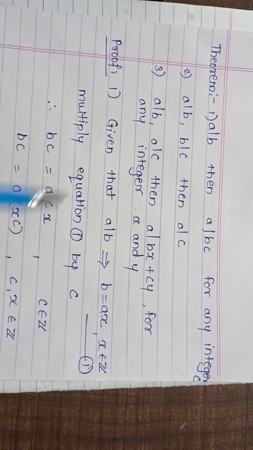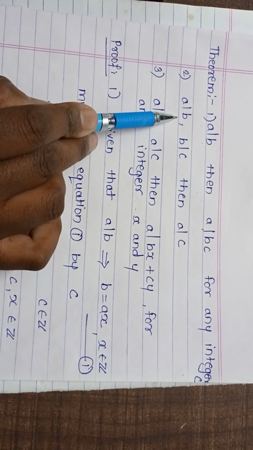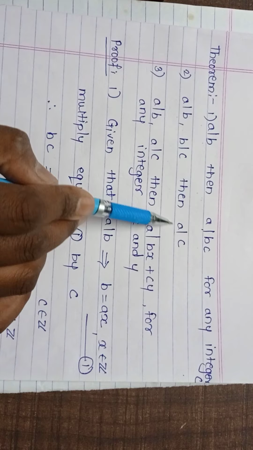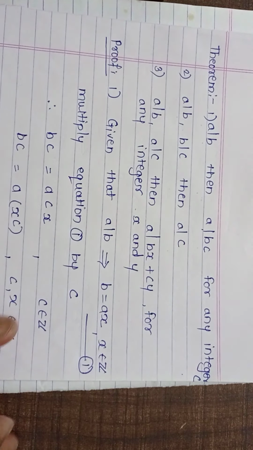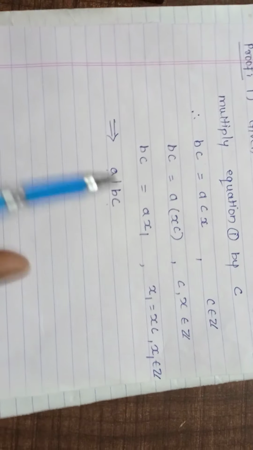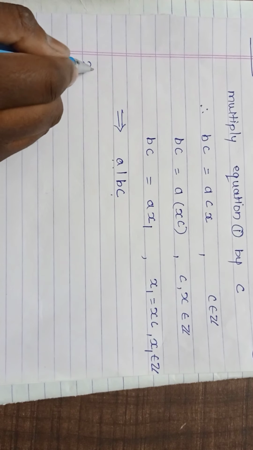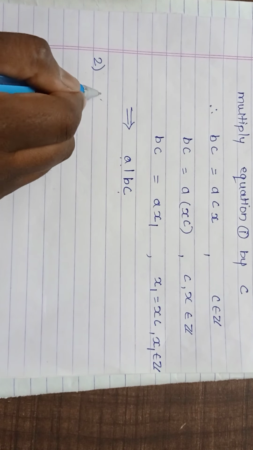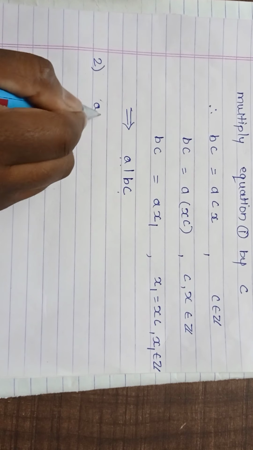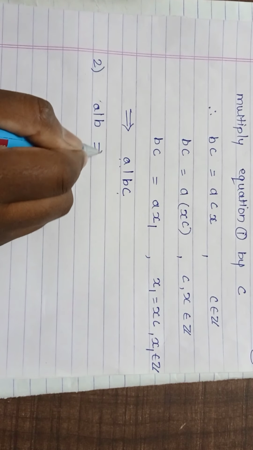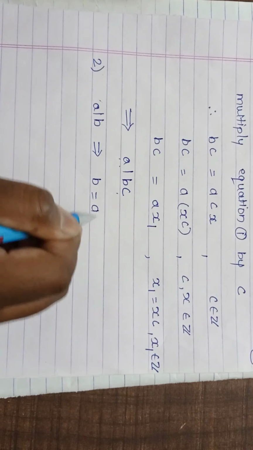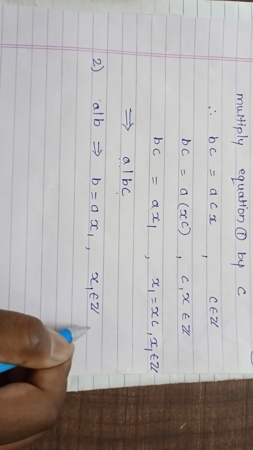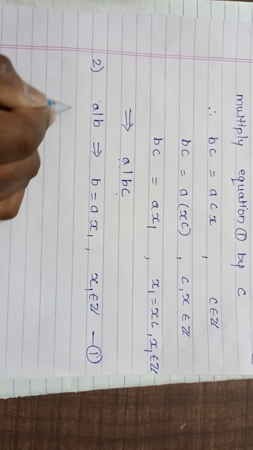Now we will discuss the second theorem: if a divides b and b divides c, then a divides c. Proof of the second. Given that a divides b, that means b is equal to a x1, where x1 belongs to Z. Equation number 1.